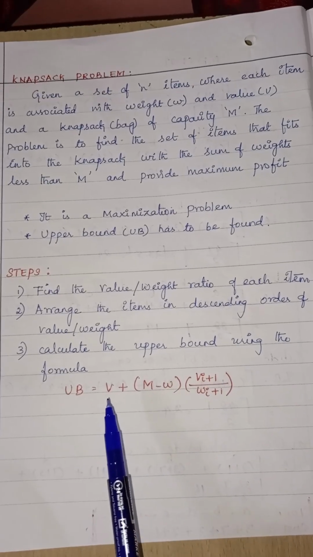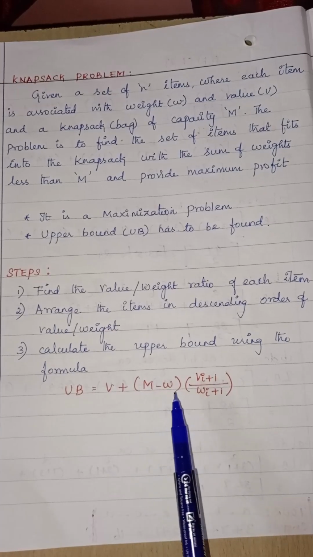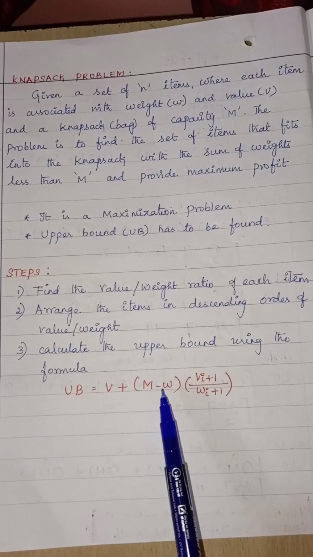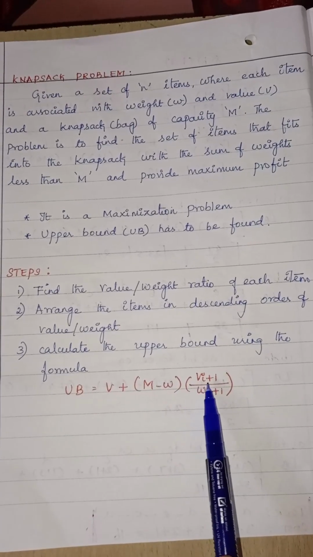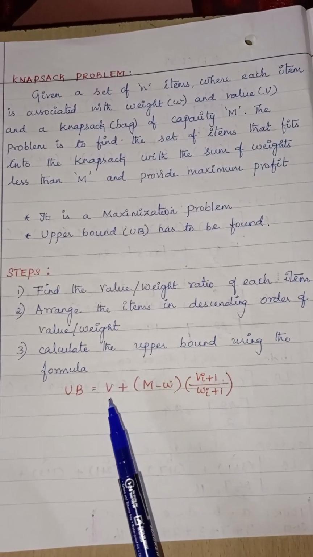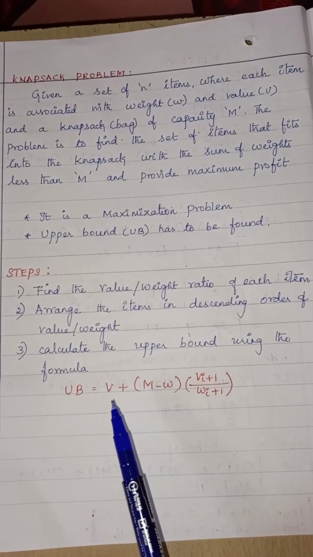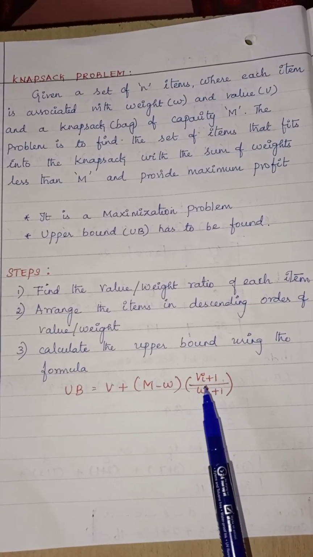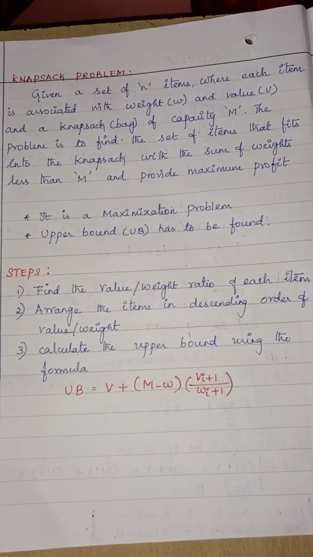So this V is the value of the item. This M is the capacity of the knapsack. W is the weight of the item. Whatever item you are considering, this is the ratio of the next item. Since it is specified as Vi plus 1 and Wi plus 1, if I am considering the value and weight of the first item, then this will be the ratio of the second item. If these are for the second item, this ratio will be for the third item, and it goes on. So we will solve an example for this problem.